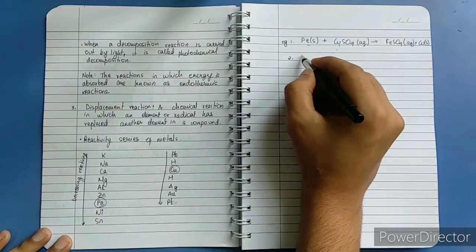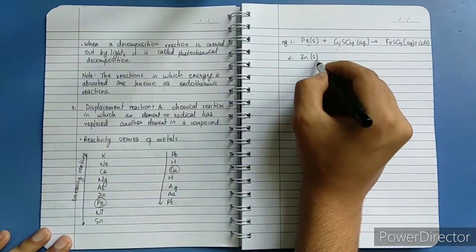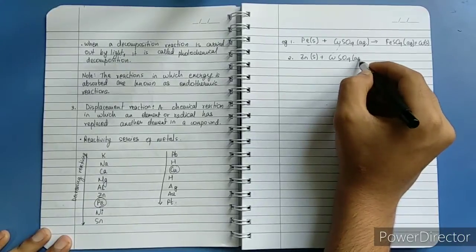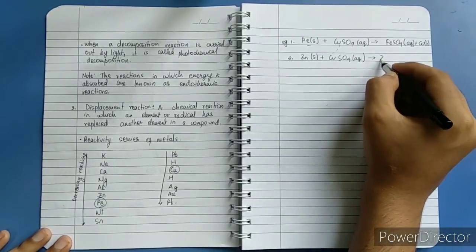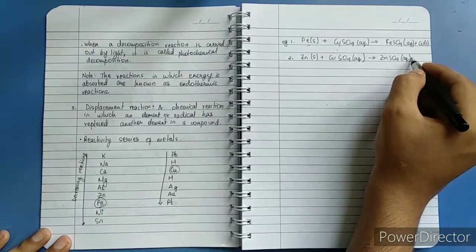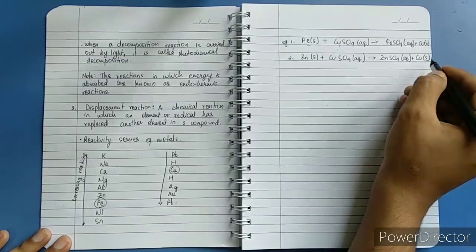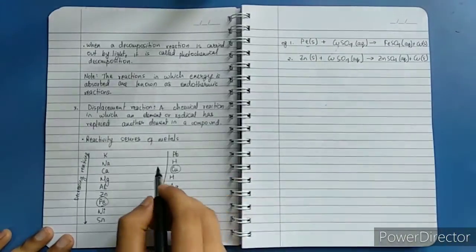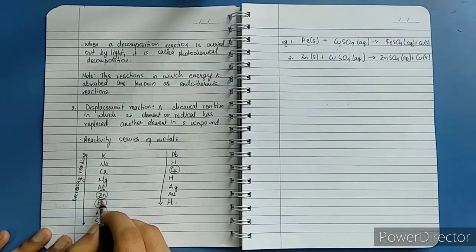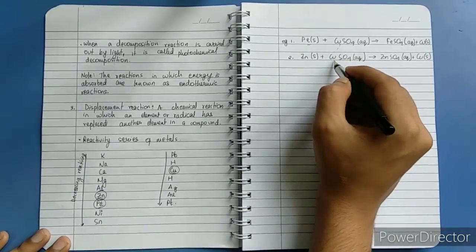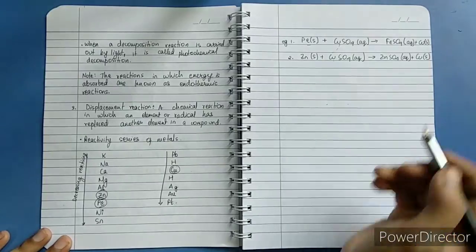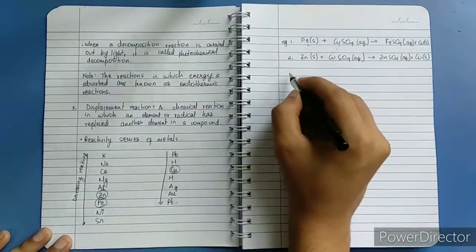The second reaction is zinc reacts with copper sulfate to form zinc sulfate, and copper is released. In this also, as we see, zinc is more reactive than copper. Since zinc is more reactive, zinc can displace copper from its place, takes the place of copper, forms zinc sulfate, and copper is again removed.